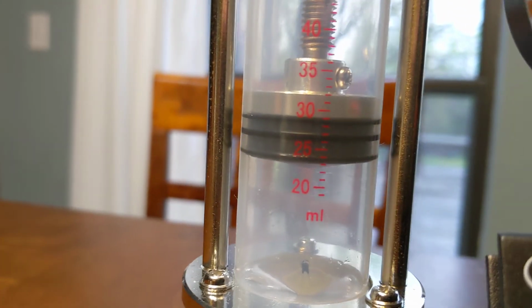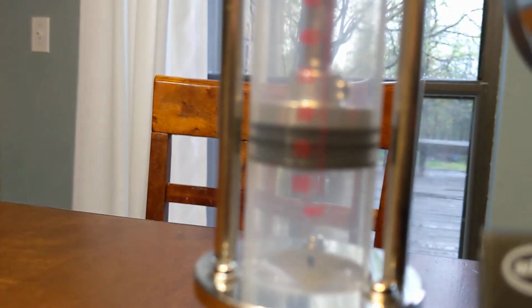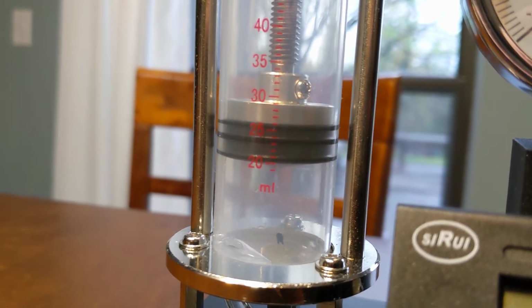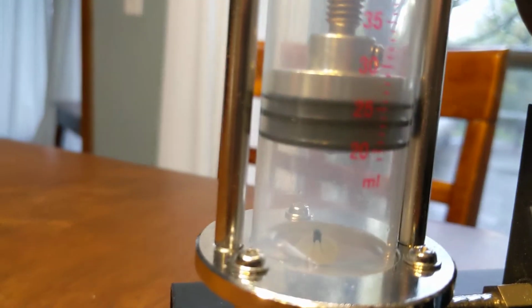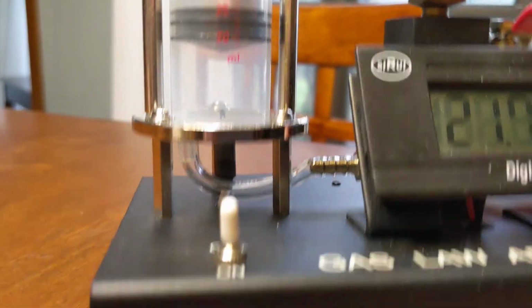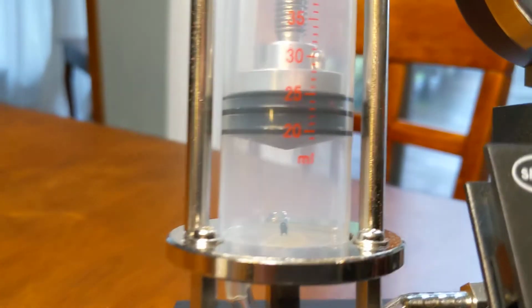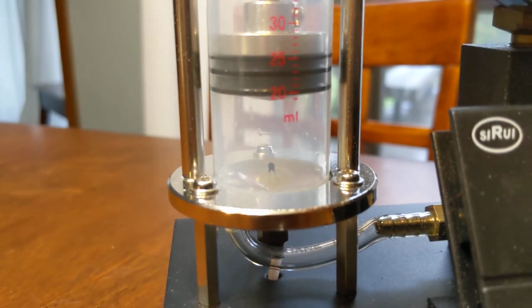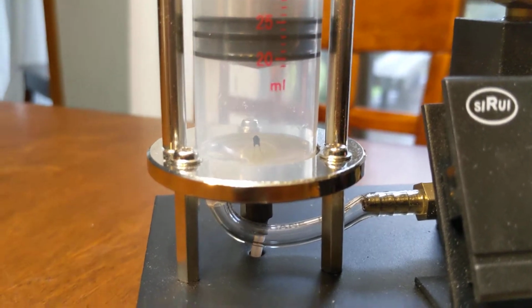And so our last data point here, sorry, got my finger in the shot there. Last data point. This is definitely getting a lot more pressure. Actually, I think I might have put it a little bit too far. Let me back it up just a bit.